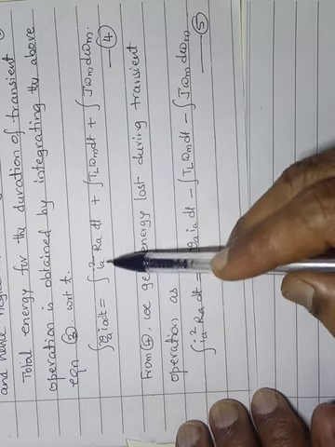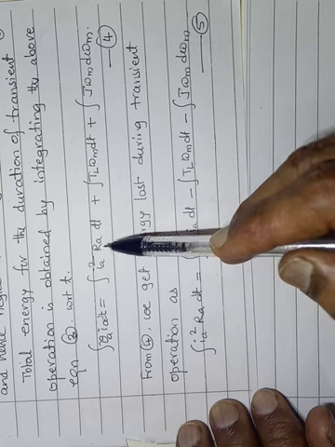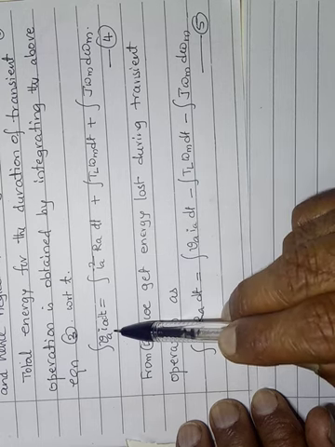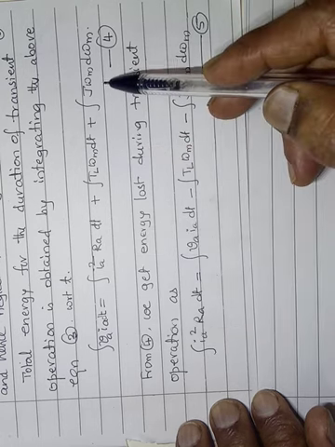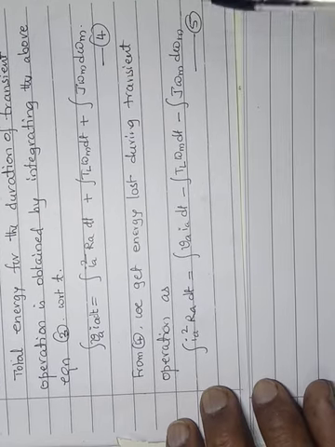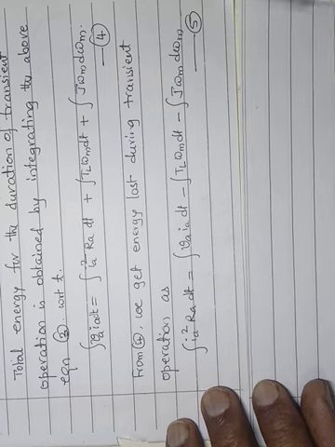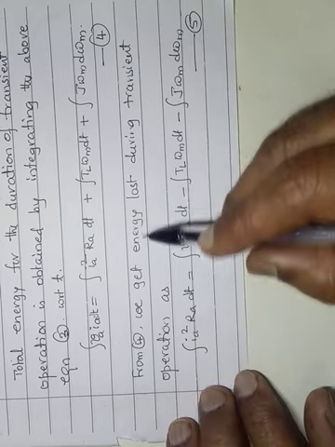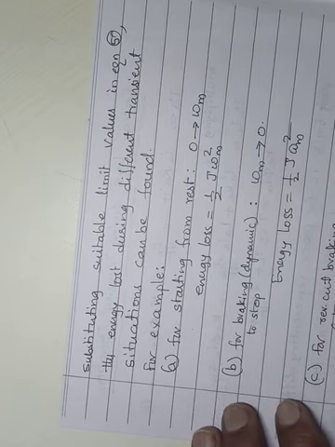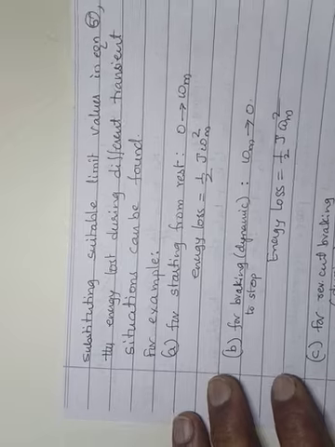I repeat, the integration of IA square RA dt is the energy lost, equal to this minus this minus this. That's what we have as equation 5. So equation 5 is the equation for the energy lost during transient operation.